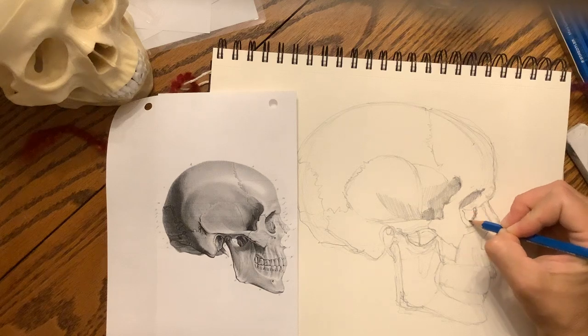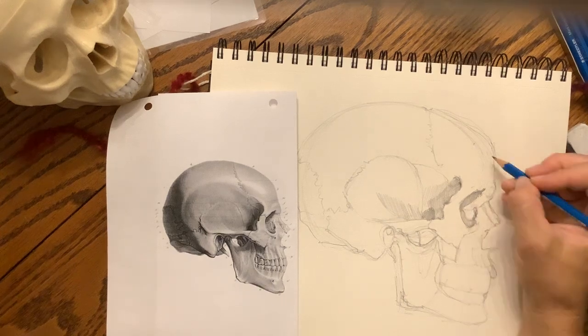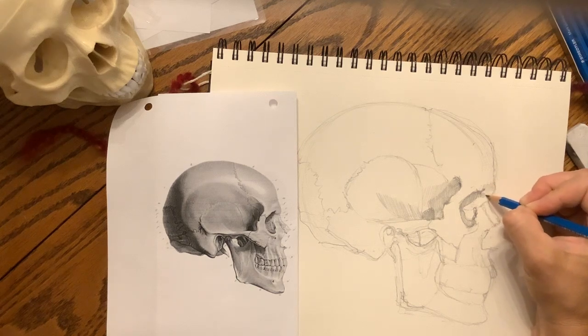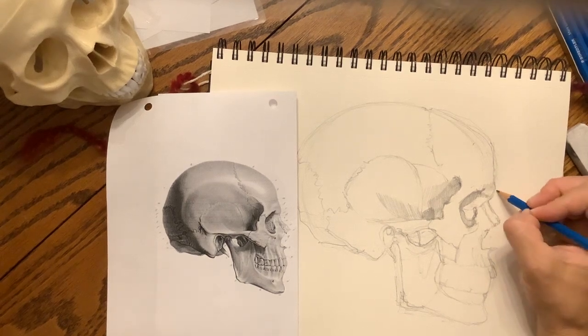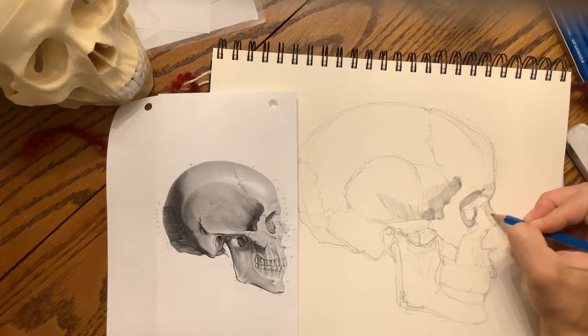And by drawing it, I'm creating a memory. I'm exploring the structure of this, what it looks like. I'm forming a visual memory. And if I were to do this over and over again, my visual memory would get even better of what a skull looks like.